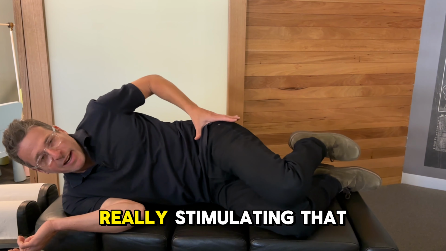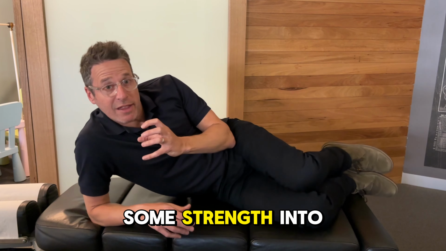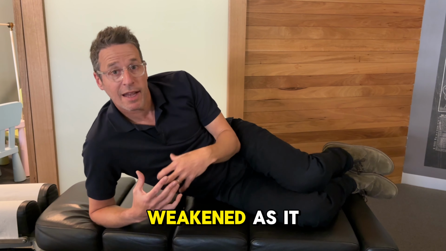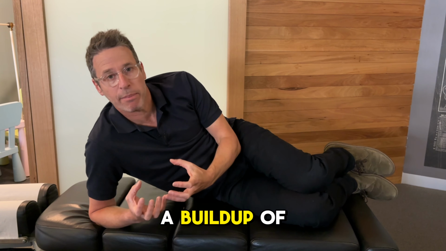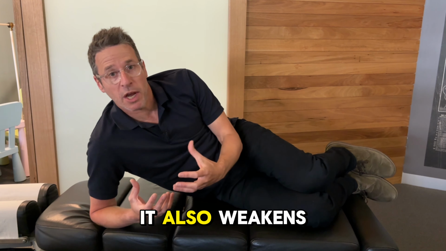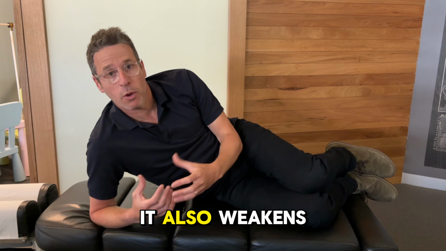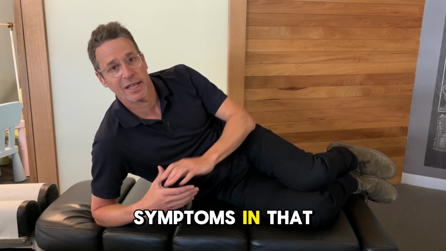And that is really stimulating that muscle and really bringing some strength into that muscle, which is often weakened as it causes pain because it has a build-up of trigger points or a build-up of tension in that muscle. It also weakens. And as it weakens, it's weakened, plus there's trigger points. It sets up like a vicious cycle of ongoing, slowly progressive worsening symptoms in that area.